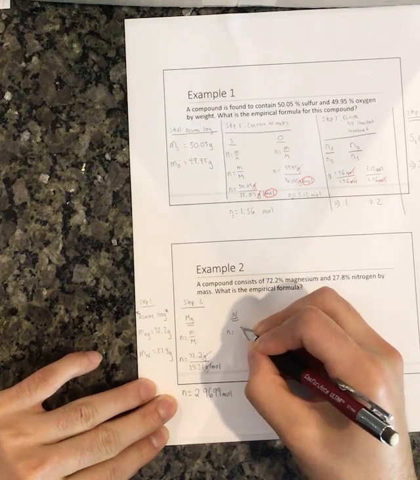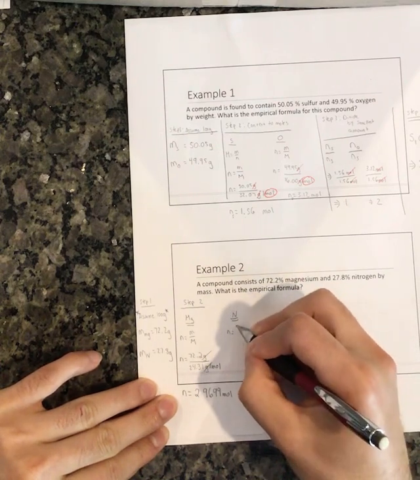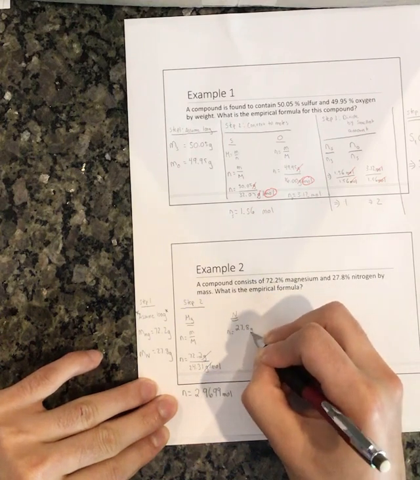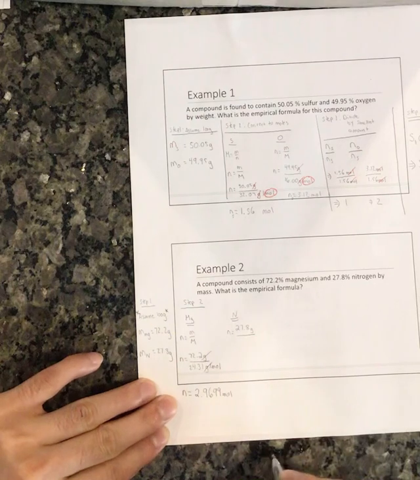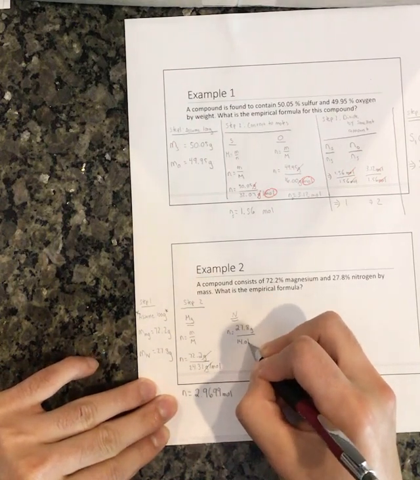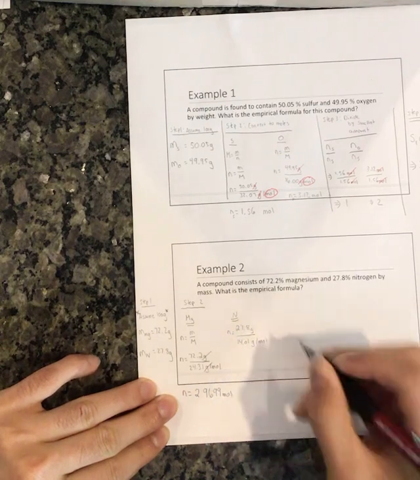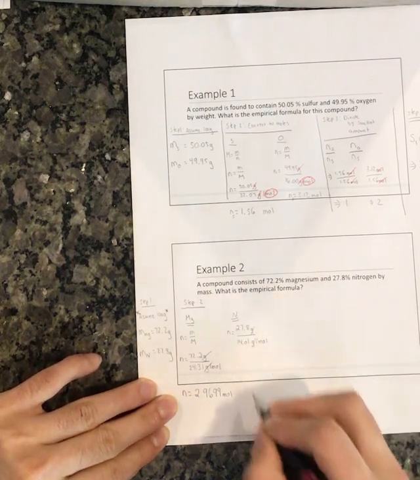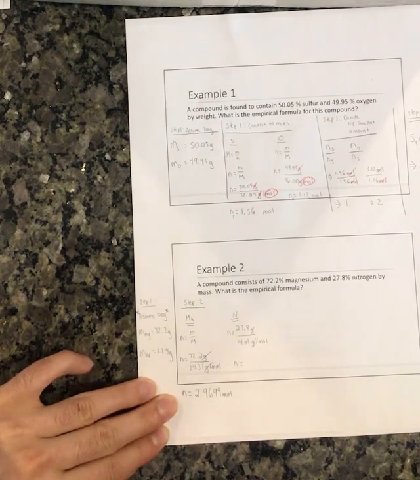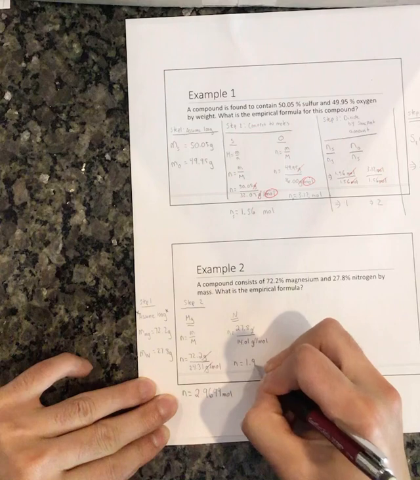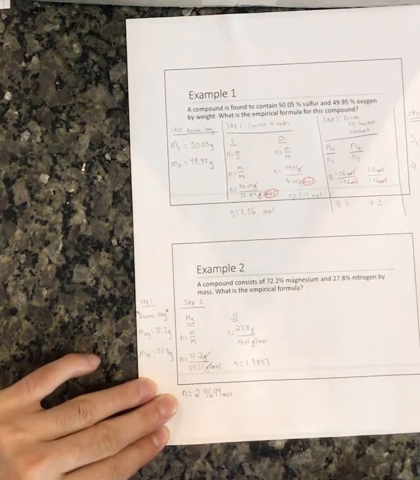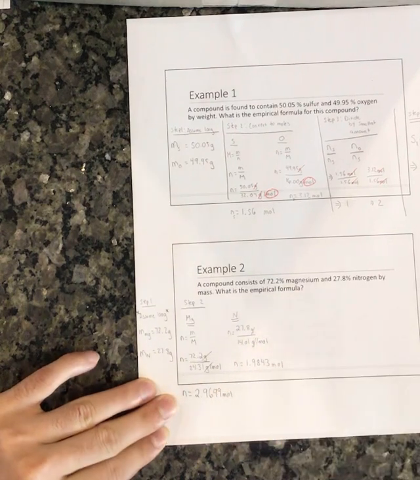So I know my moles is equal to my mass divided by my molar mass. Nitrogen is 14.01 grams per mole. Both my grams cancel out, and I'm left with moles. I'm taking 4 decimals, and I got 1.9843 moles. Okay, so that's step 2.